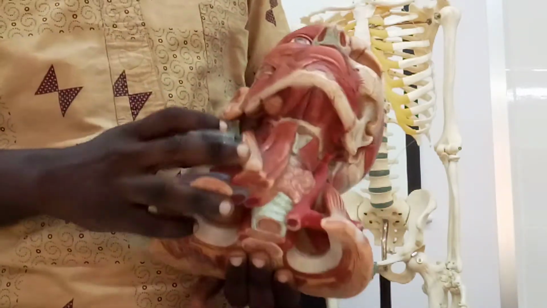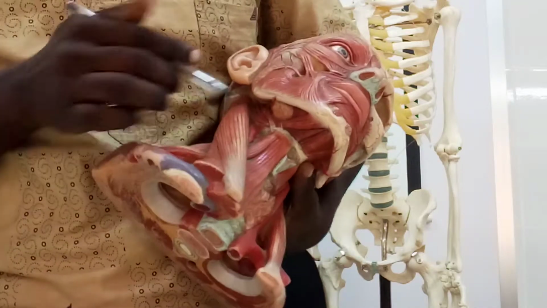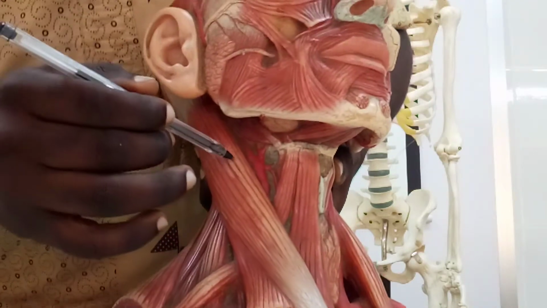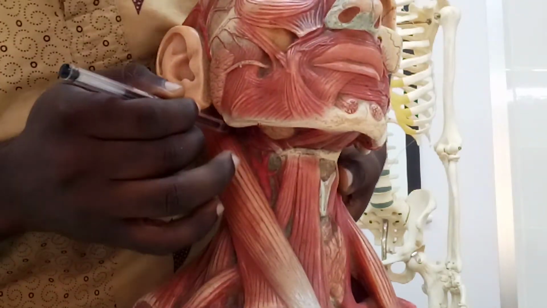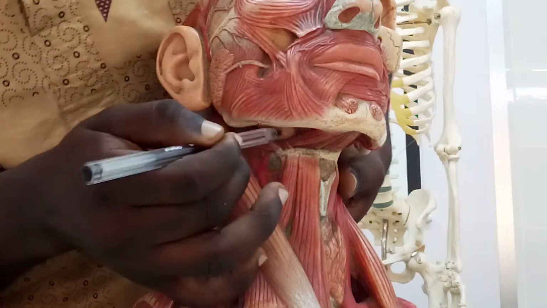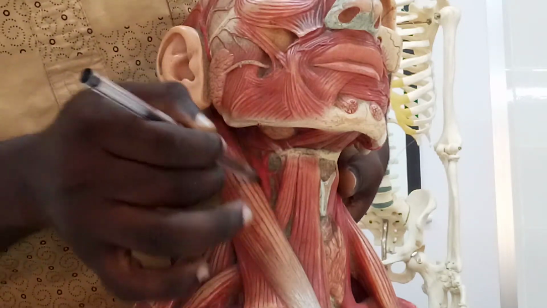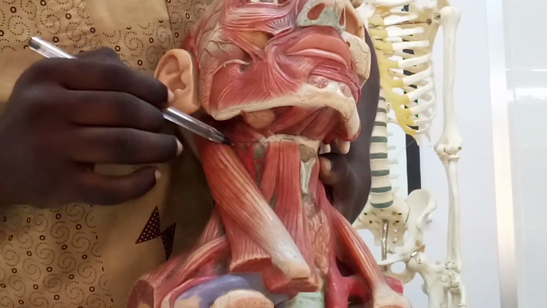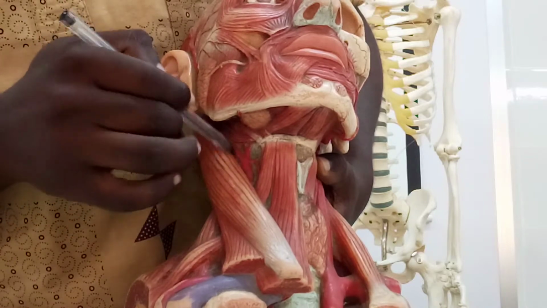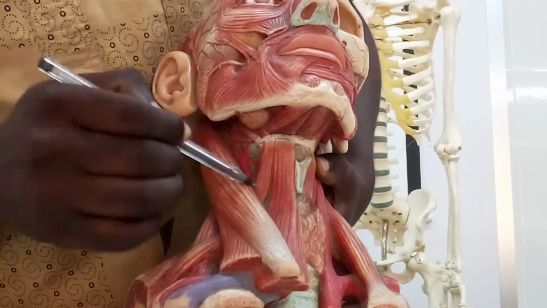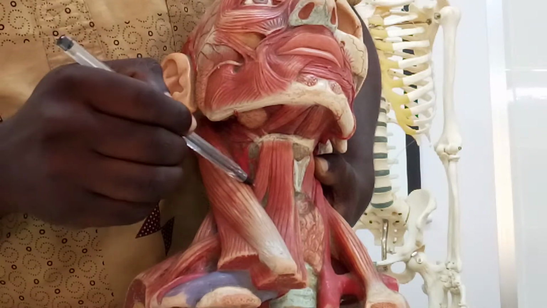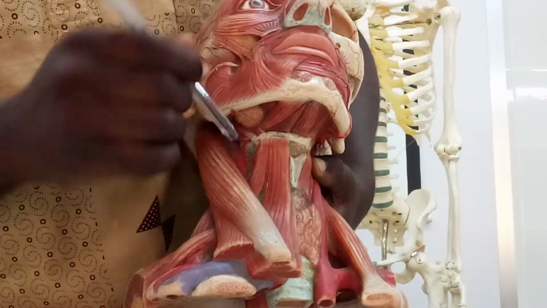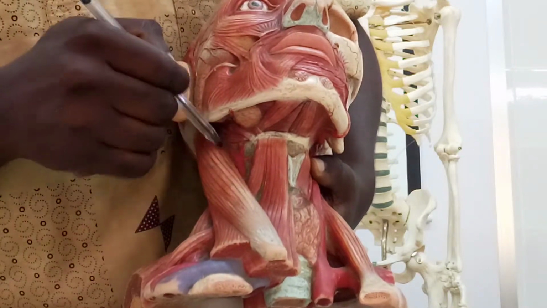Now for the anterior triangles, we are going to find this triangle which you find over here. It's a small triangle, which is found over here. Now this area represents the anterior triangle. Therefore, this triangle is bounded laterally by the upper part of the anterior border of the sternocleidomastoid muscle over here.